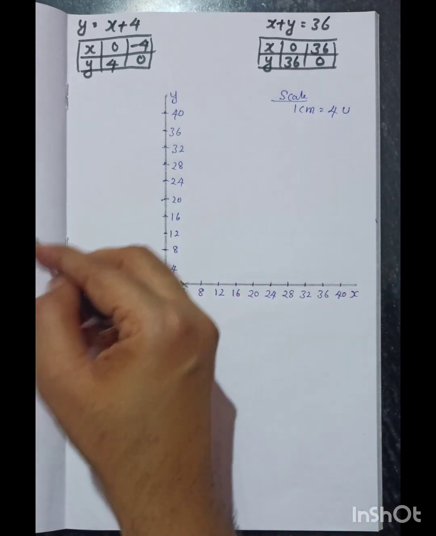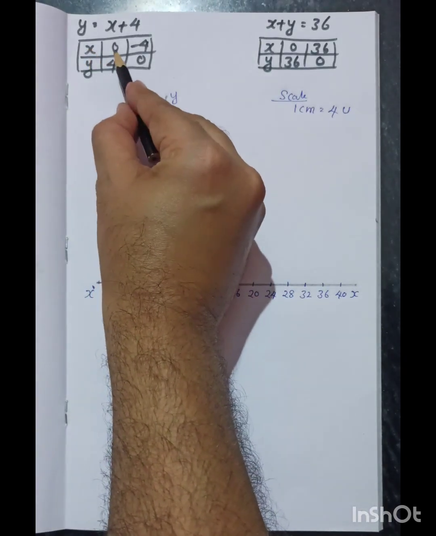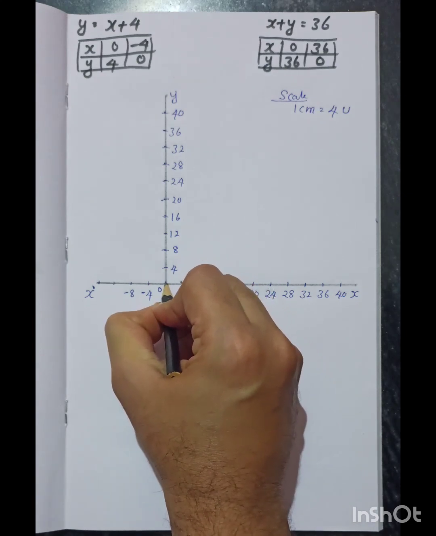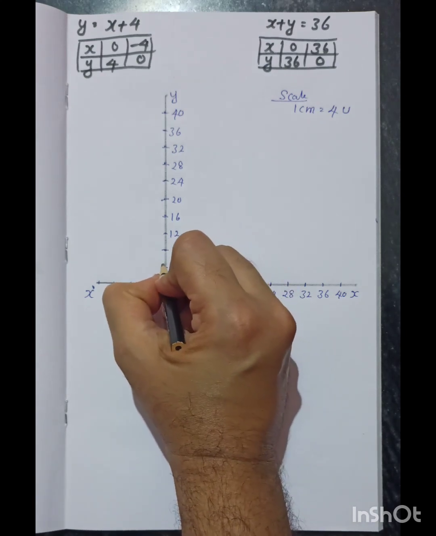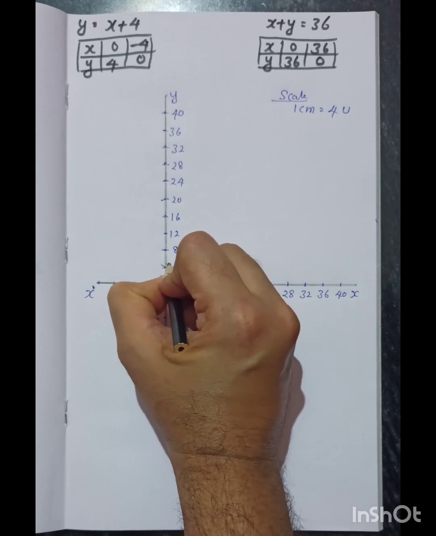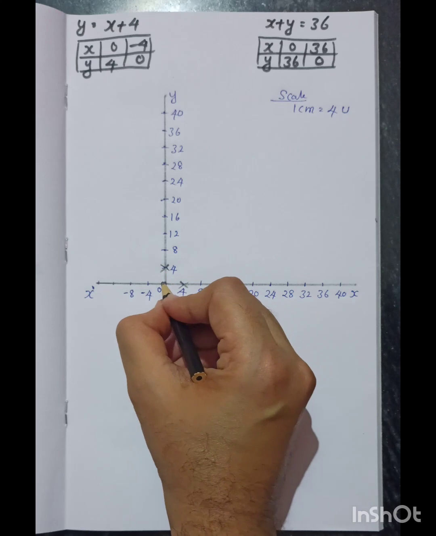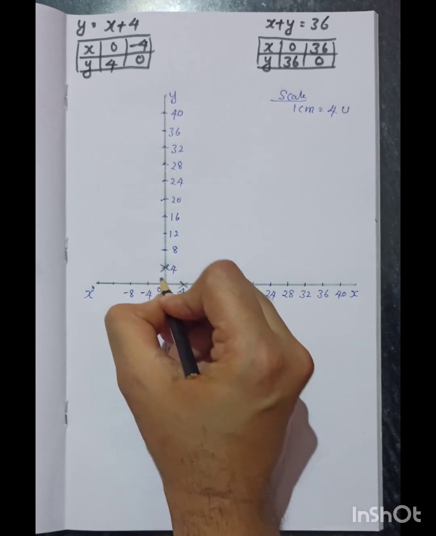Let's start the answer. If x equals 0, y equals 4 here. Then if x equals minus 4 here, y equals 0 here itself.